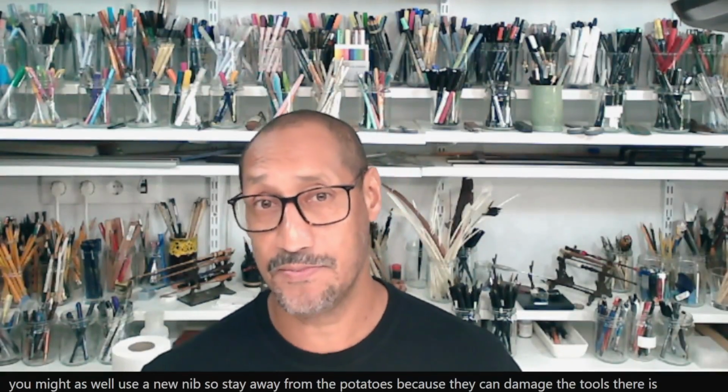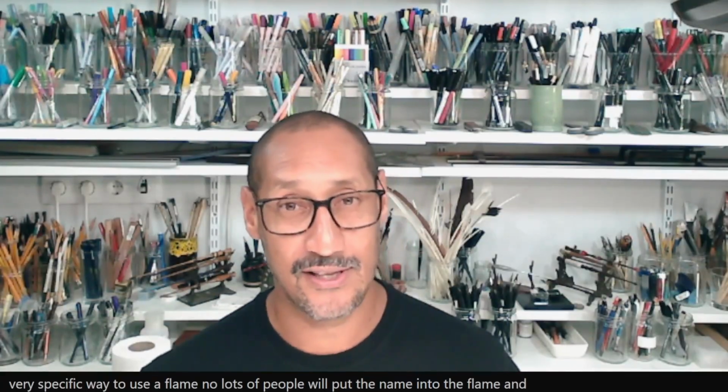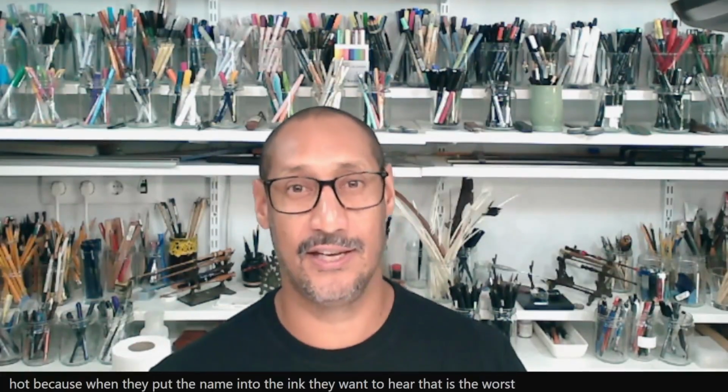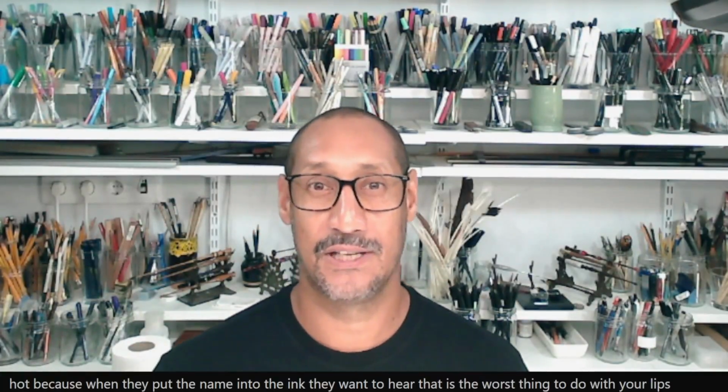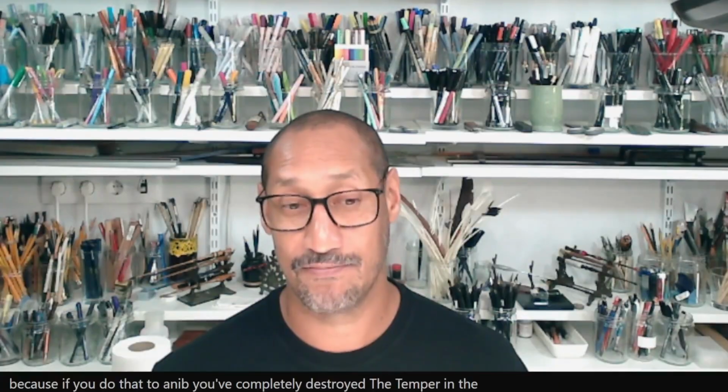There is also a very specific way to use a flame. Now, lots of people will put the nib into the flame and wait until they see it glowing hot, because when they put the nib into the ink, they want to hear it sizzle. That is the worst thing to do with your nibs, because if you do that to a nib, you've completely destroyed the temper in the nib.